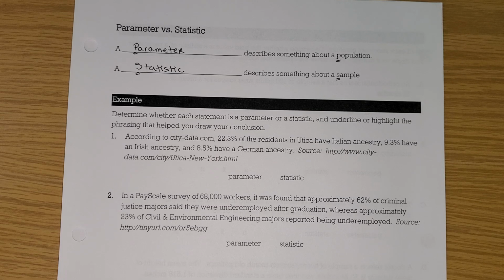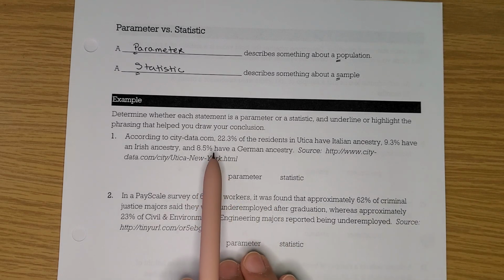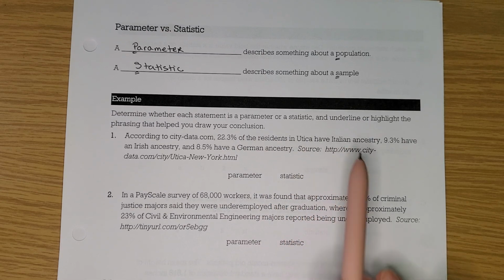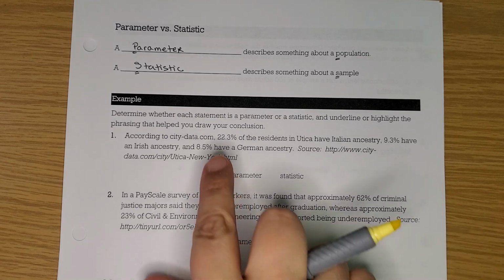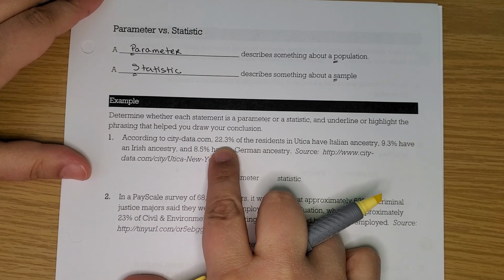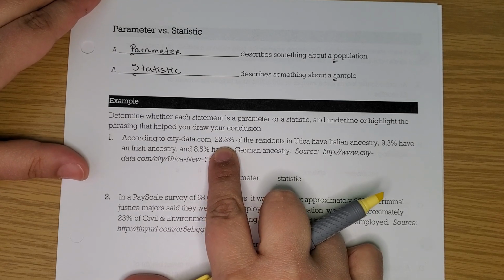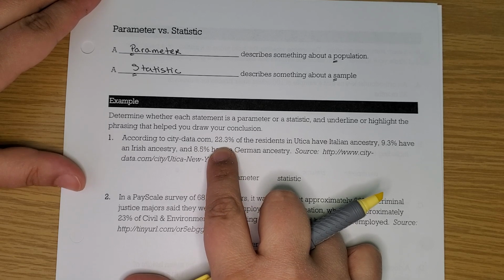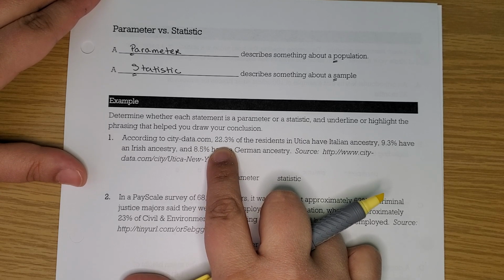Now, percentages in particular tend to be the trickiest ones to identify because when I see something like 22.3% of the residents have Italian ancestry, I think, well, 22.3% isn't everybody, so it's a sample, so it's a statistic. And if I think that way, I would be wrong. And here's why. That number, 22.3%, that's what we're trying to classify. How we classify that number is based off of where that number came from.